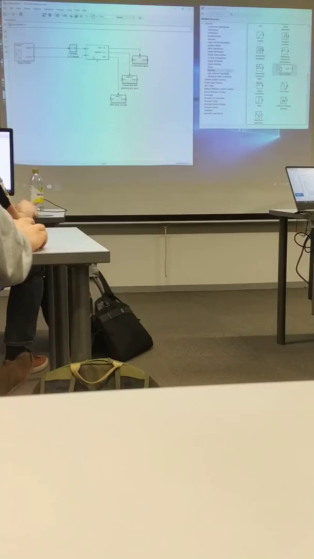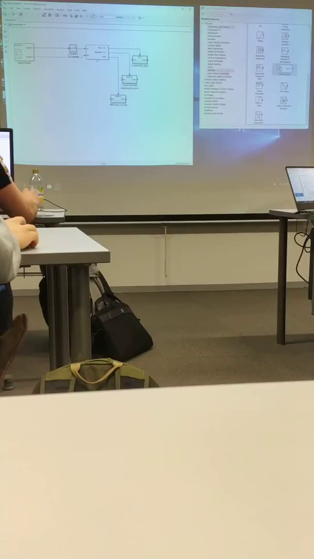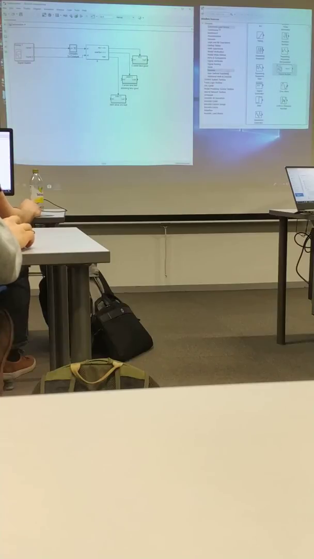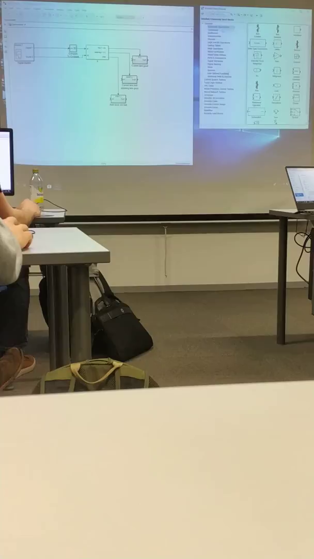Because this if wants Boolean, as our compare to constant gives us. But this signal builder gives double-digit format out here. So we need to convert this signal to a Boolean. And we find that in, for example here, commonly used blocks in the library. You click on that one. And here is a block, data type conversion. So you drag that one. And we want the output to be Boolean.